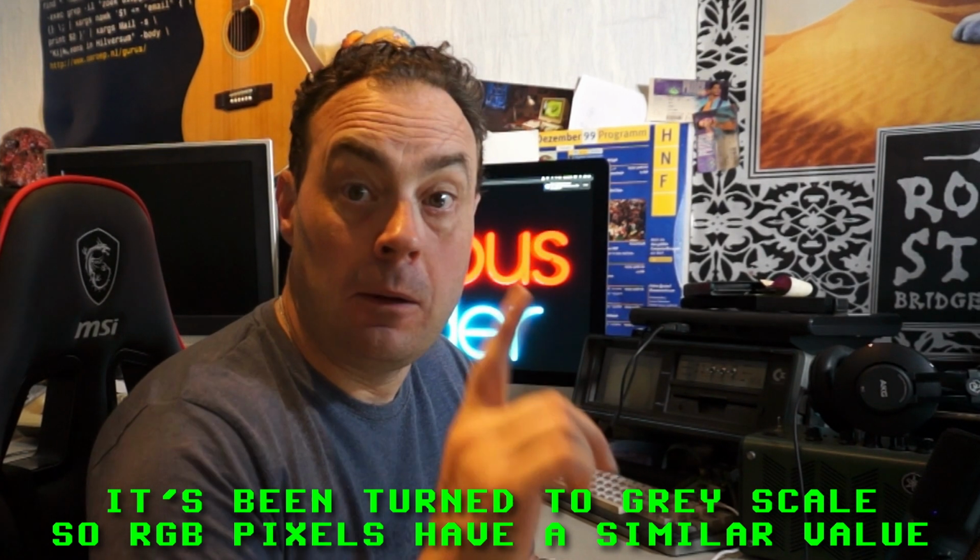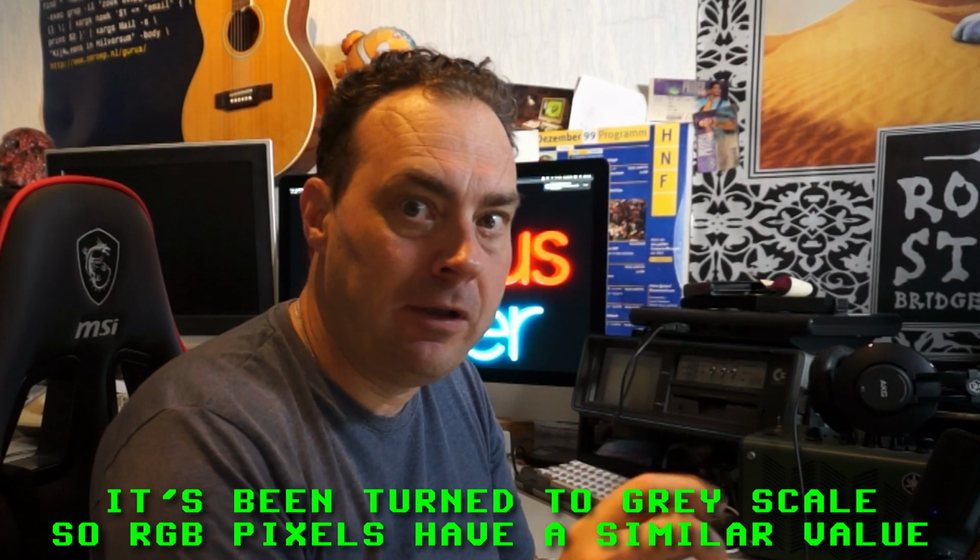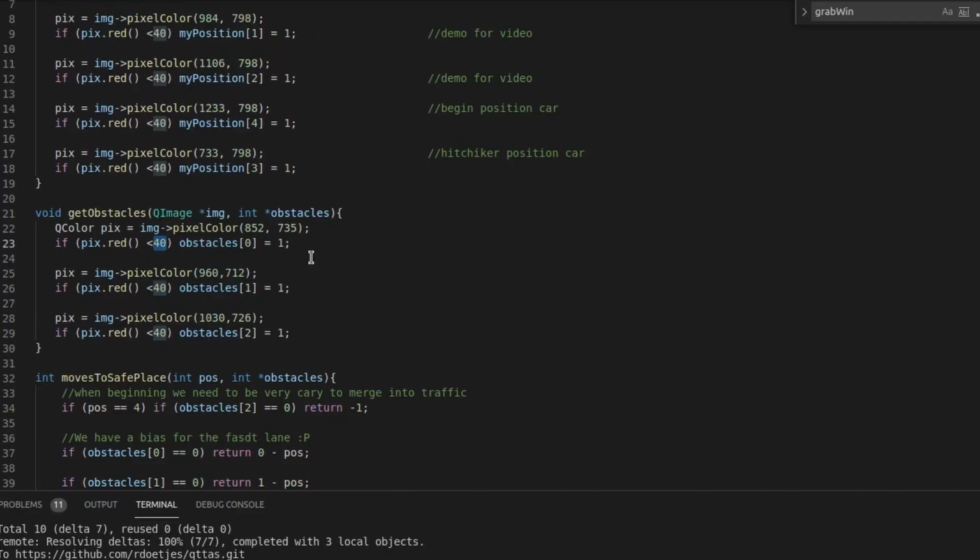And then I know, okay, this is a dark pixel, so that is an obstacle, and I set it to 1 corresponding to the obstacle that it is. 0 is the dog, 1 is the post in the middle, and 2 is the log on the right.